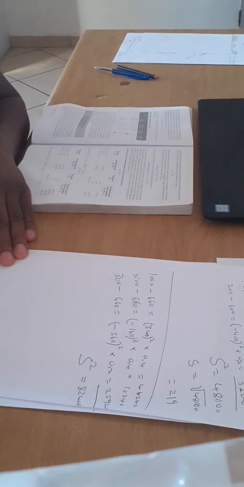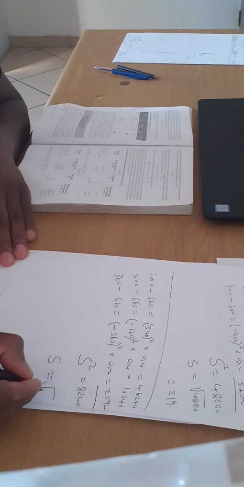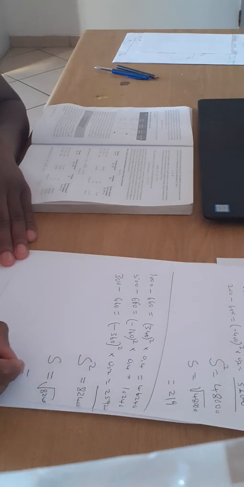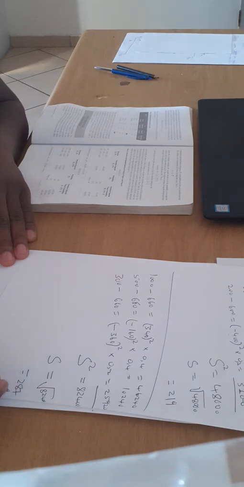That is your variance. But now to get the standard deviation, you just get the square root of that, which is what? Which is the square root of 82,400. And then it gives you what? It gives you 287. Right.